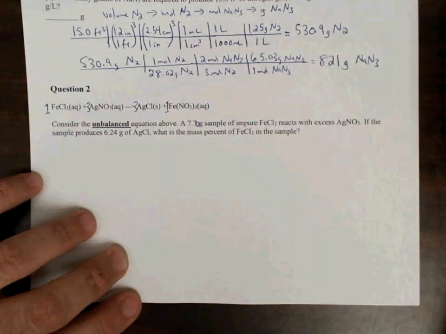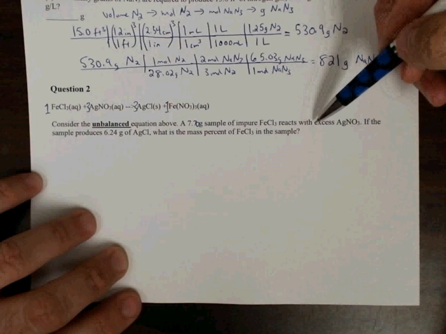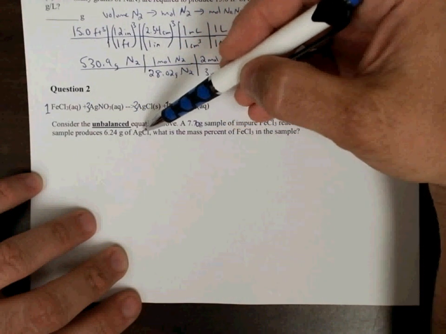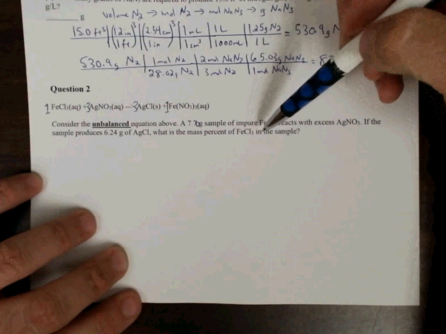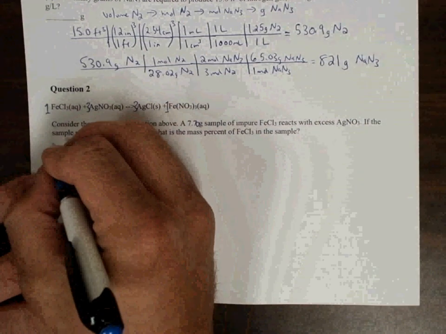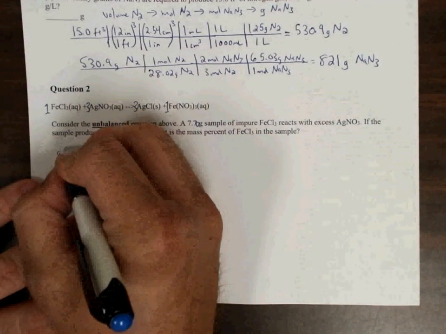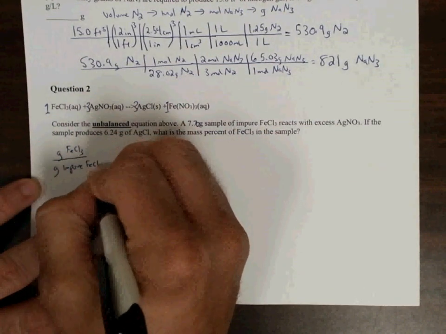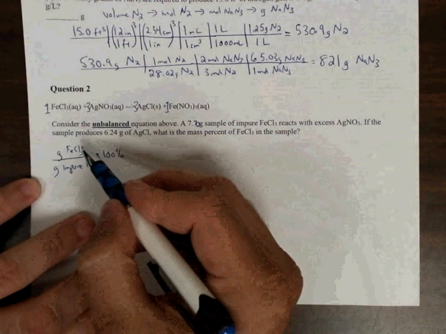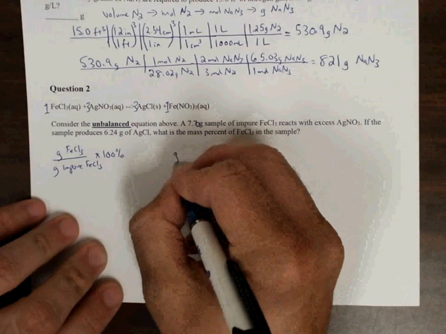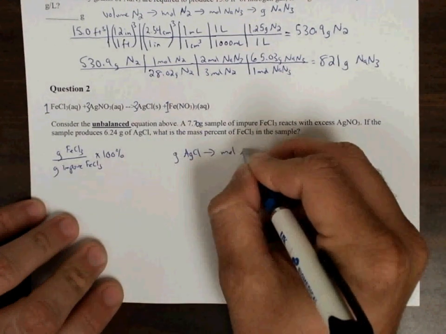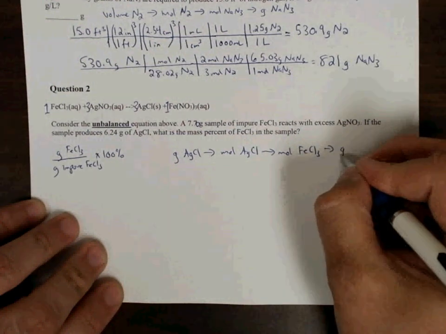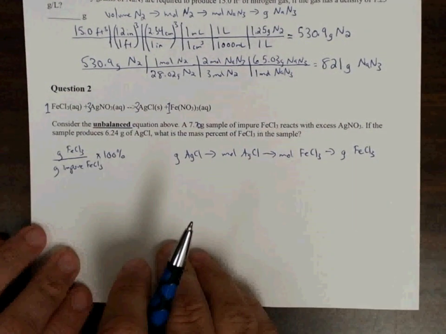We have a 7.70 gram sample of impure FeCl3 reacts with excess silver 1 nitrate. If the sample produces 6.24 grams of silver 1 chloride, what is the mass percent of iron 3 chloride in the sample? Okay. Mass percent, you'll recall, is the mass of the FeCl3 divided by the mass of the impure FeCl3 times 100%. We need to find this. In order to find this, we're going to take grams of AgCl, convert to moles of silver 1 chloride, convert that to moles of iron 3 chloride, and convert that to grams of iron 3 chloride.